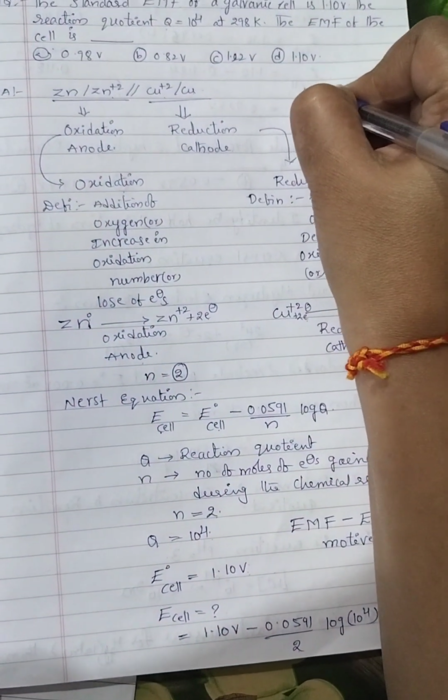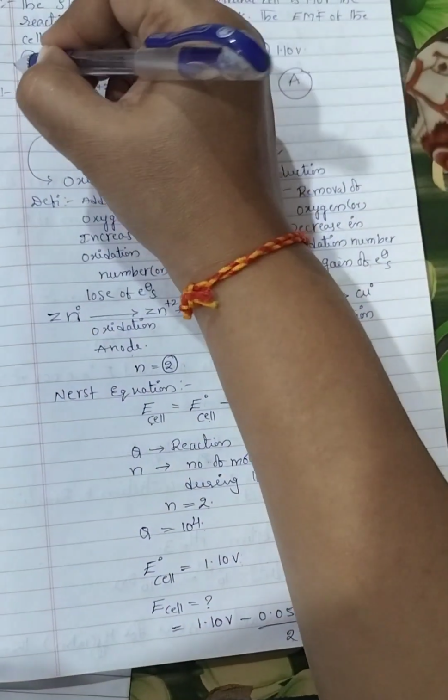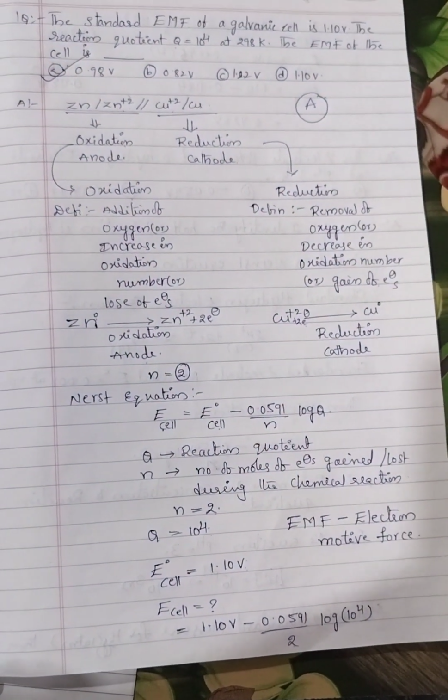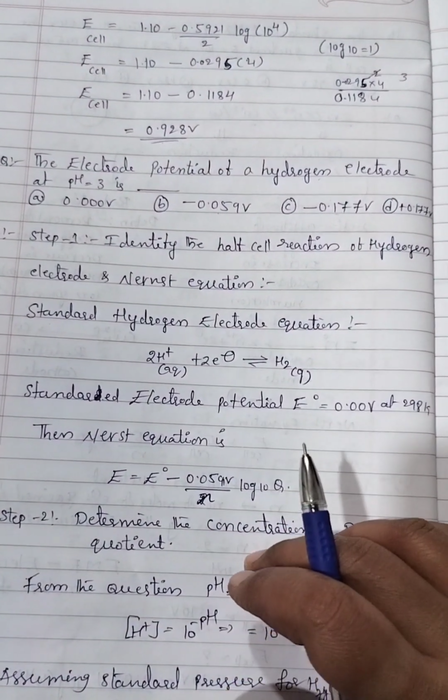0.98 volts means the answer is option A. This will be the answer. Now we will go for the second question.